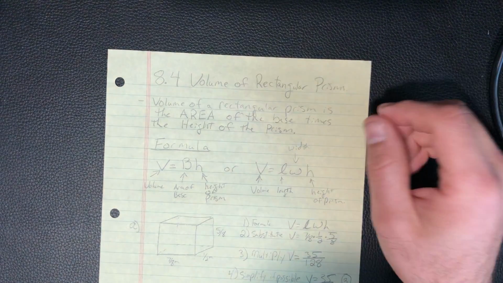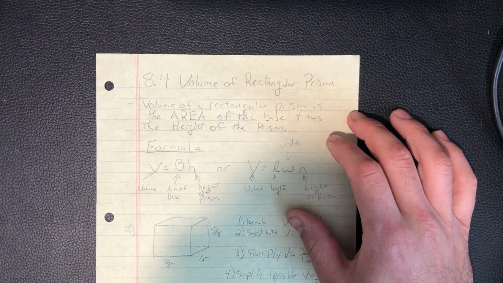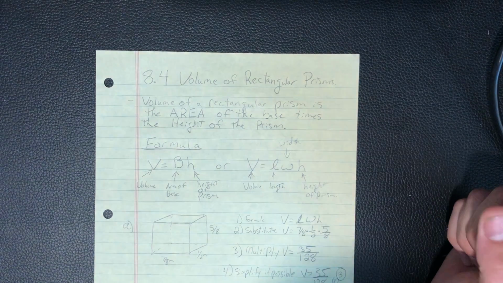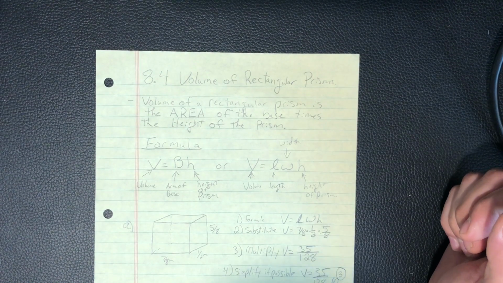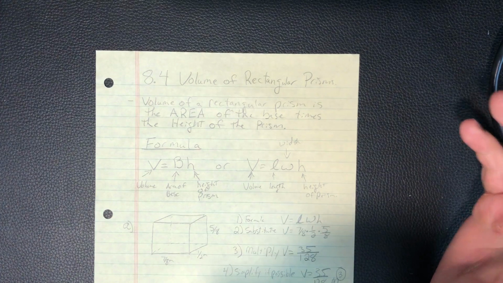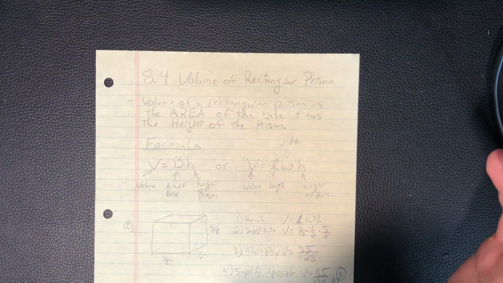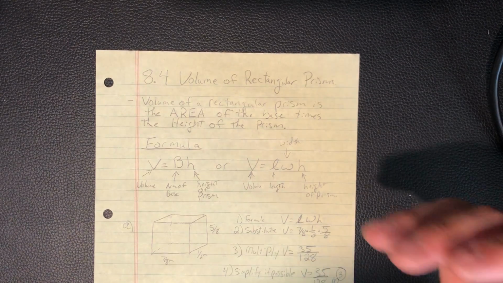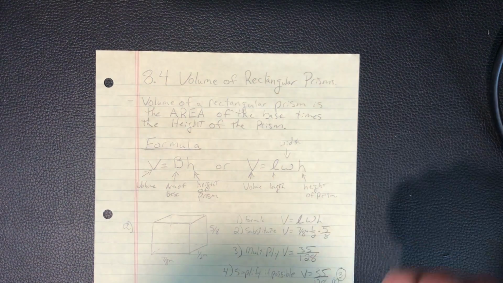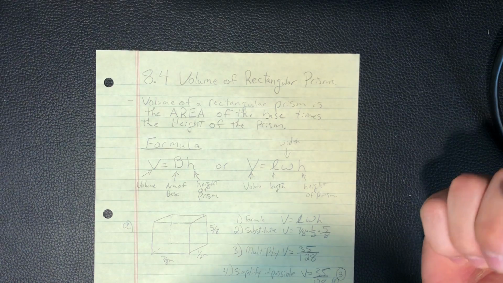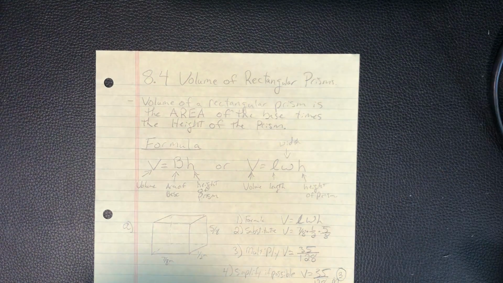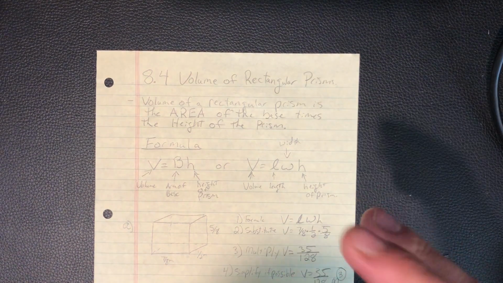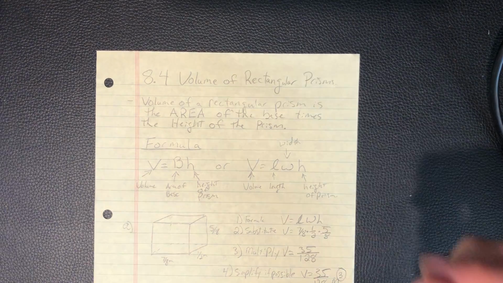Hello ladies and gentlemen. Today we're going to be talking about volume of rectangular prisms. So we were just doing surface area. Surface area is where we think about how much is on the outside of a shape, like wrapping paper, how much we would need to wrap the outside with. Volume is how much can that present hold, or how much can that object fit inside of it.